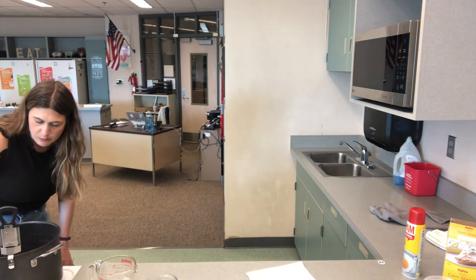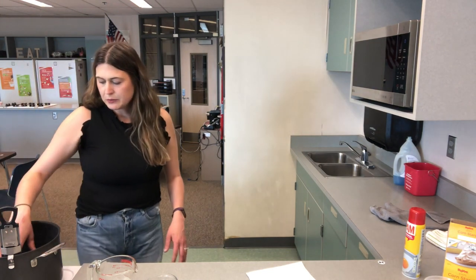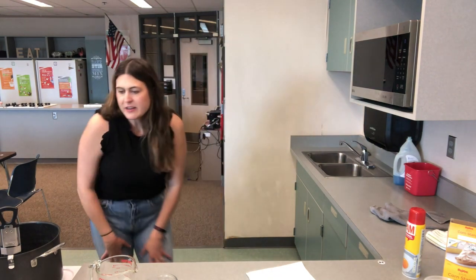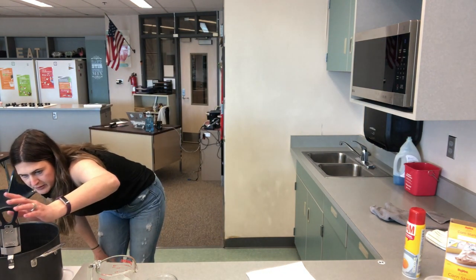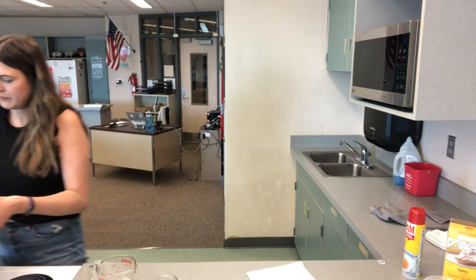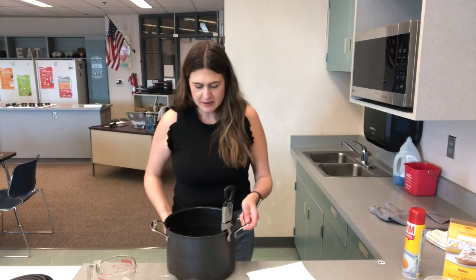I like using the smaller of the two stove tops. I've got the bigger and the smaller because I think it just helps adjust the heat a little bit better. This is actually too hot now. I'm going to move it off the heat for a sec. I'll put it over here because the temperature isn't itself very hot.